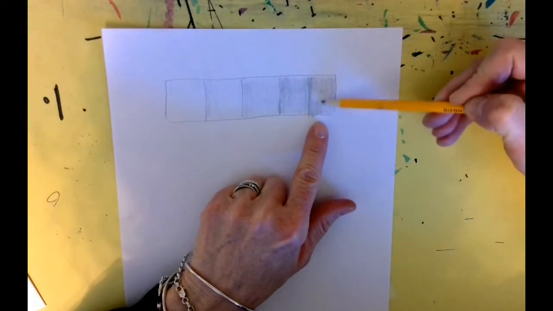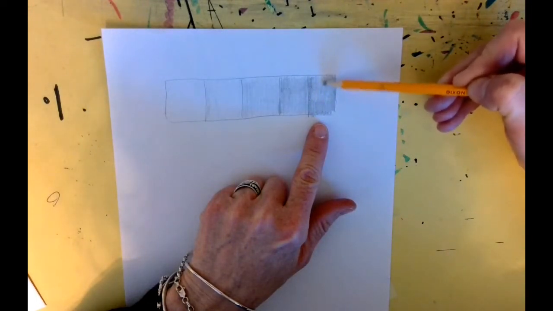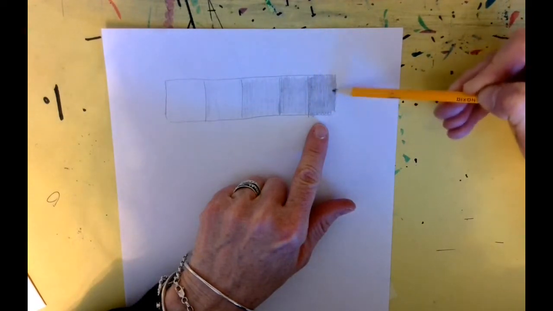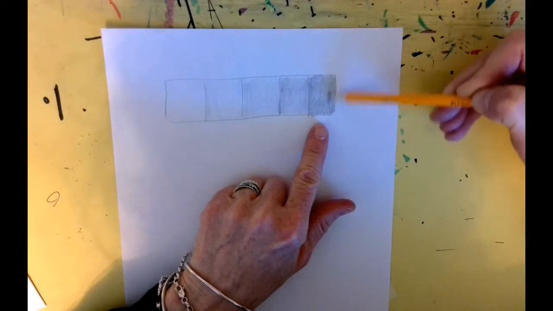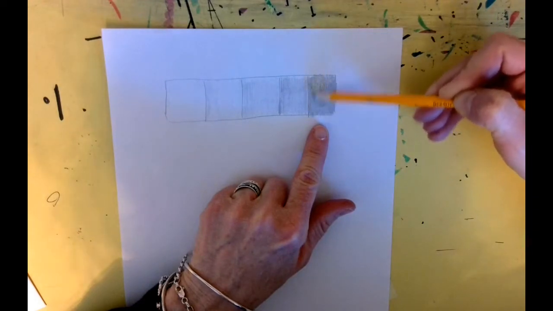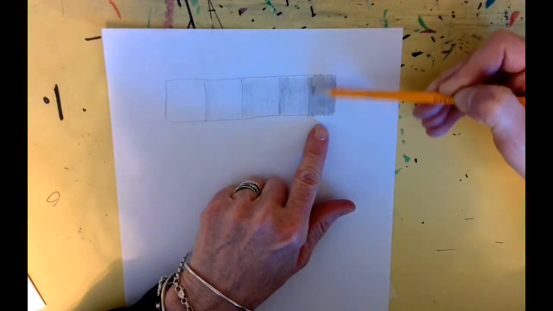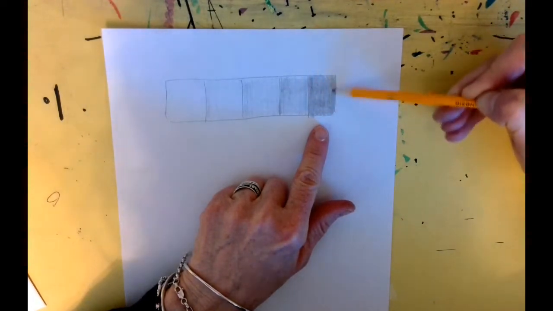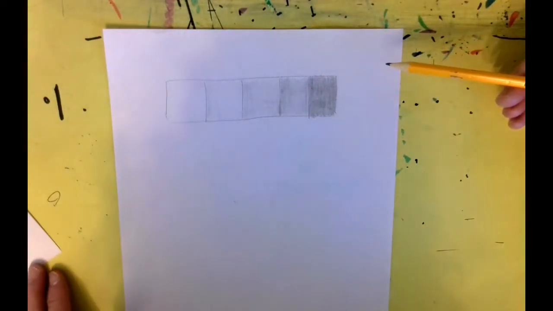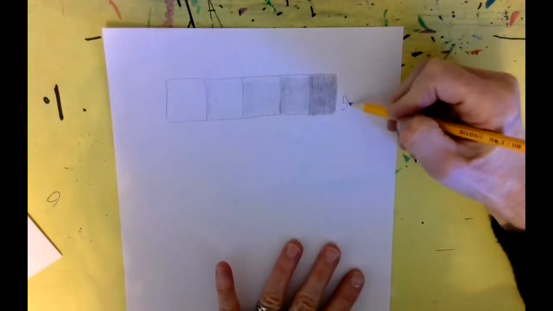So when you're drawing or creating value with a pencil, the pencil is gray, so you're never going to get a truly black value. You can get a really dark value depending on how many layers you make or how hard you press, but it's never going to be a true black. So I just wanted you to know that. Okay, so that is definitely darker. Okay, so this is a value scale that we made by shading.